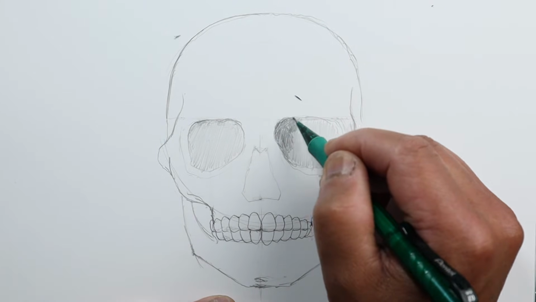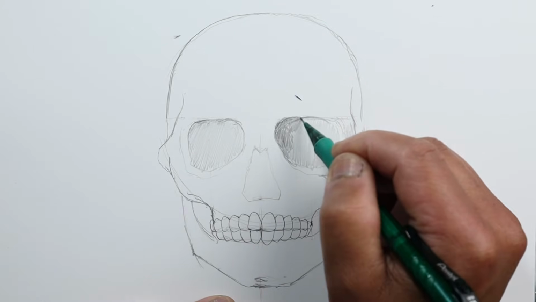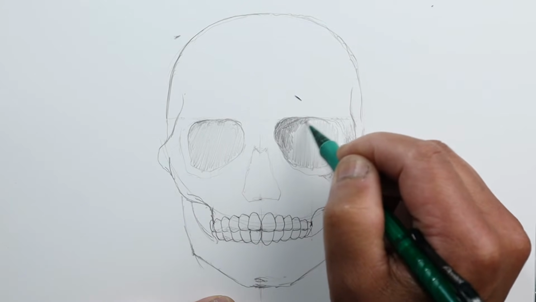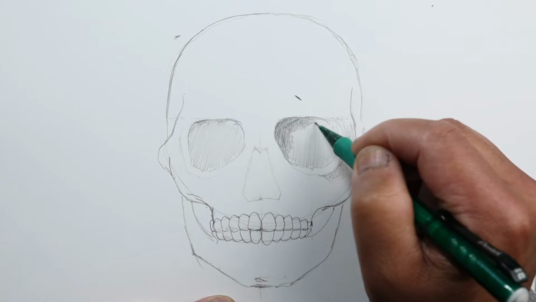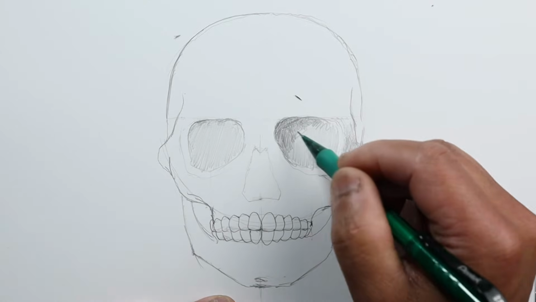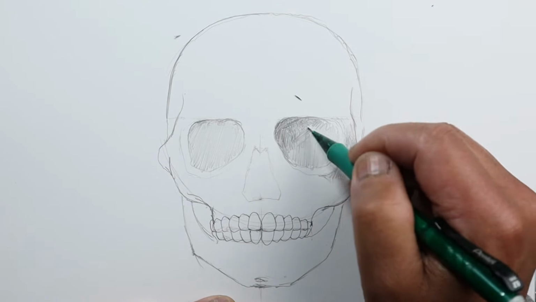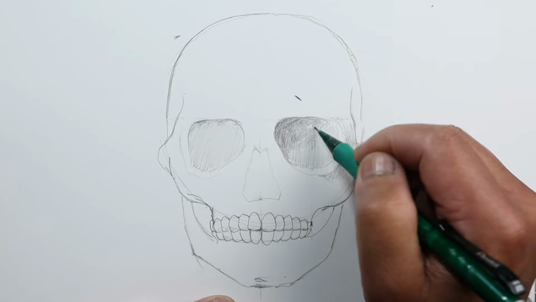And I want to make this edge fairly sharp, just to really delineate the edge of the bone before the opening. And as I go further out, more light's gonna enter, so I'm gonna lighten up on the pressure.